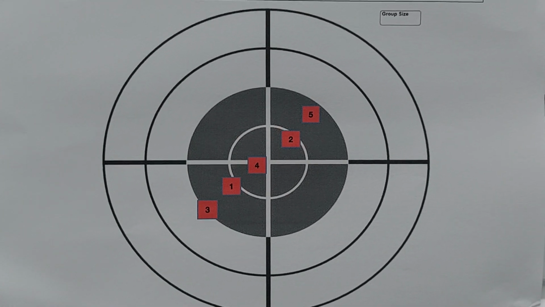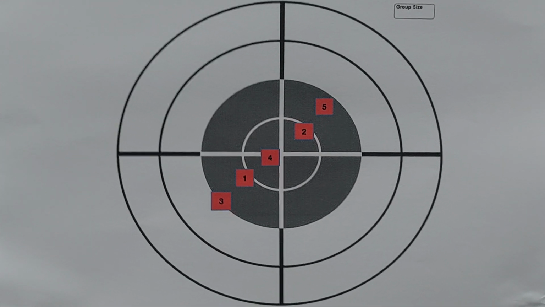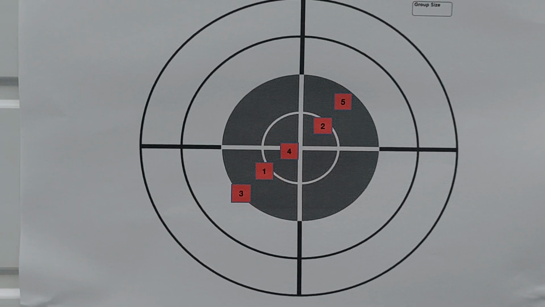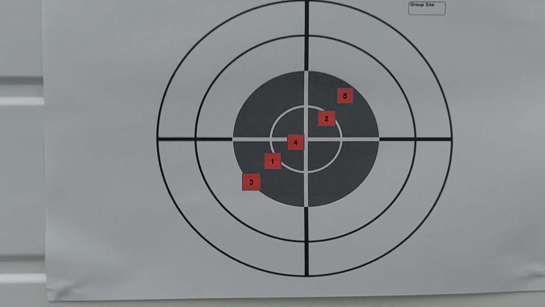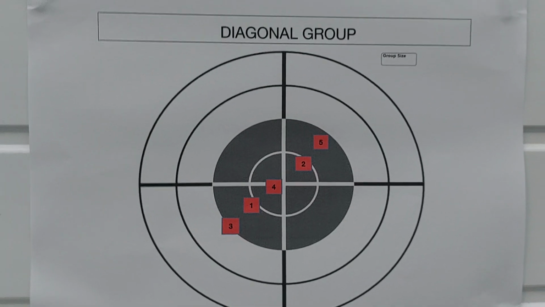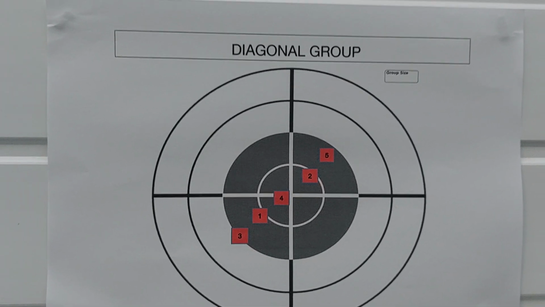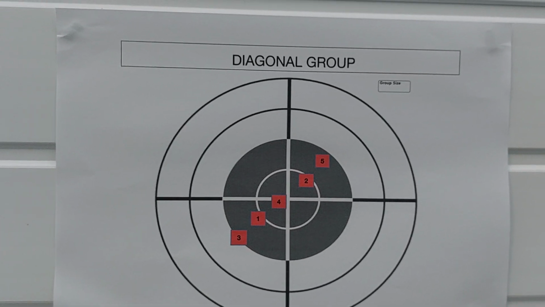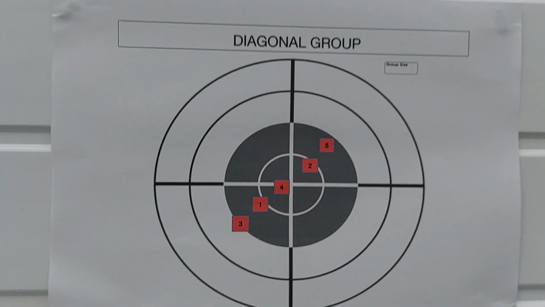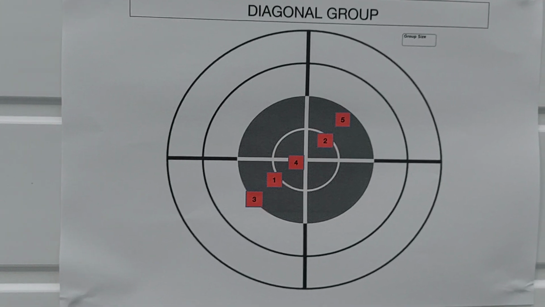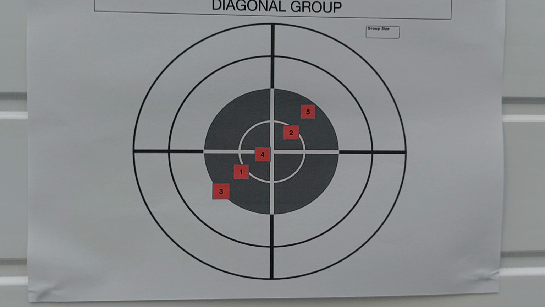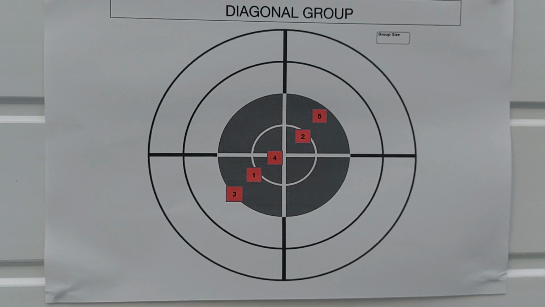Again, you can see round 1, then 2 out there, then 3 down the bottom, then 4 nearly up the top, and finally 5 up the top there. The diagonal group. What's caused that? That's been caused by your head not being upright and an inconsistent hold of the trigger hand. So your head needs to be upright looking down. If you tilt your head to the left or right, then that's what you're going to get.